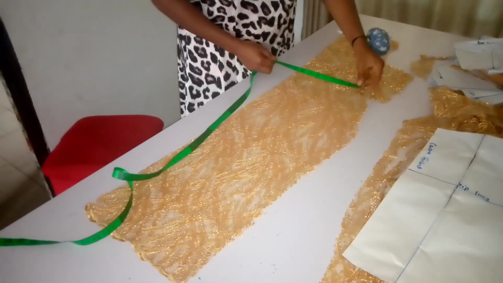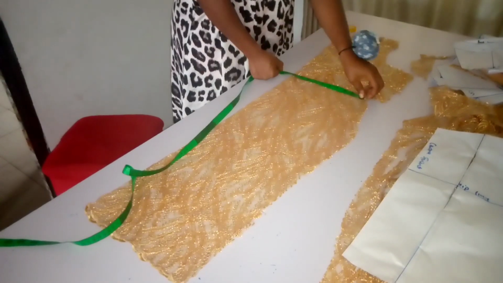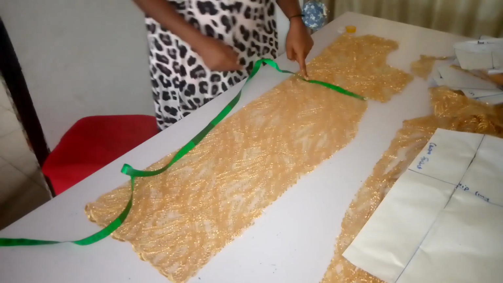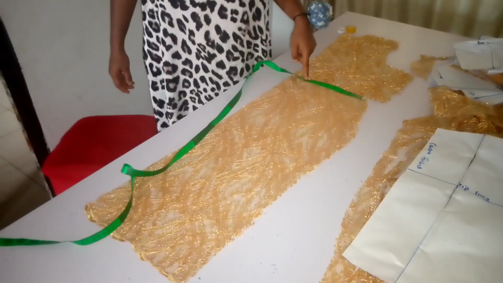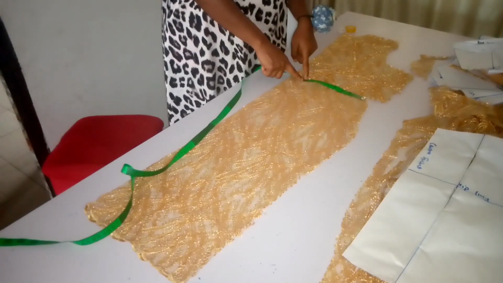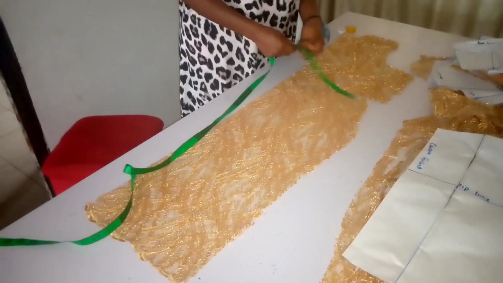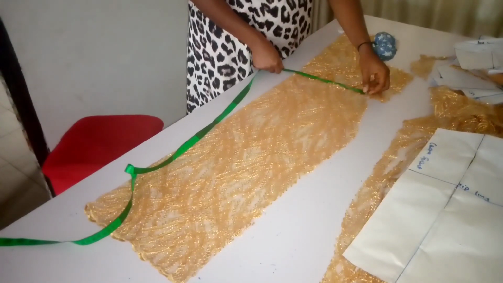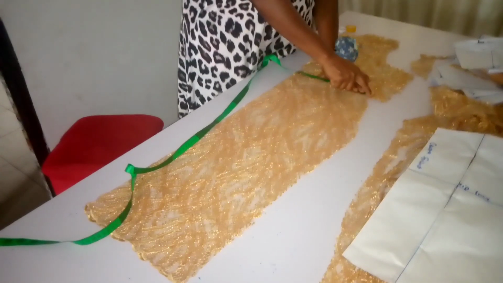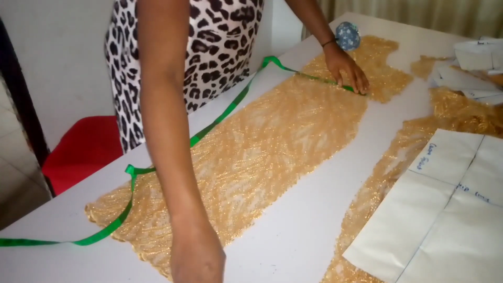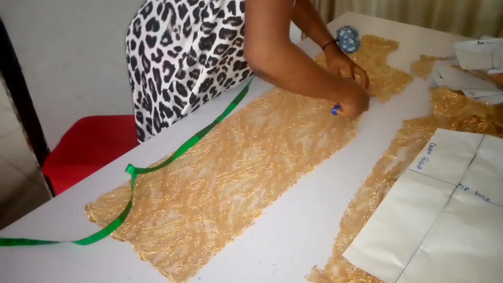I'm just going to measure this. This is 10. The natural waist that I was working with is 8 inches, which is 32 inches. So I have 2 inches seam allowance on the skirt. I'm also going to make sure the bodice part has the same allowance, so they are equal.